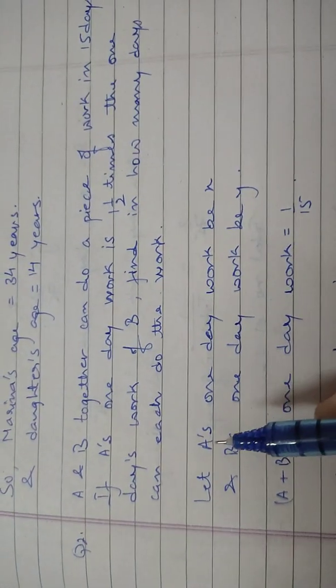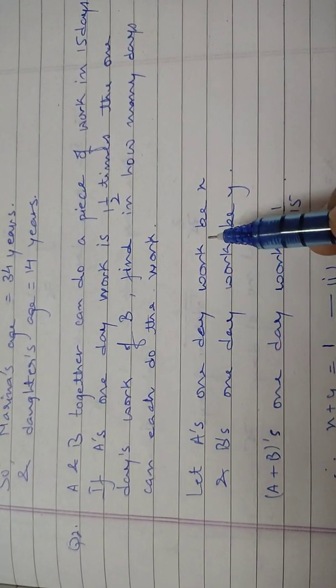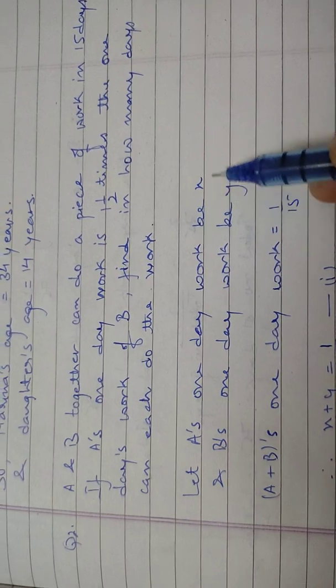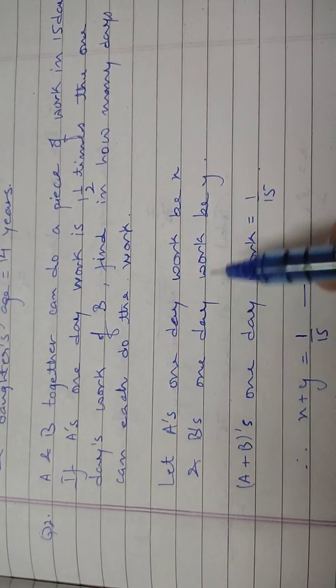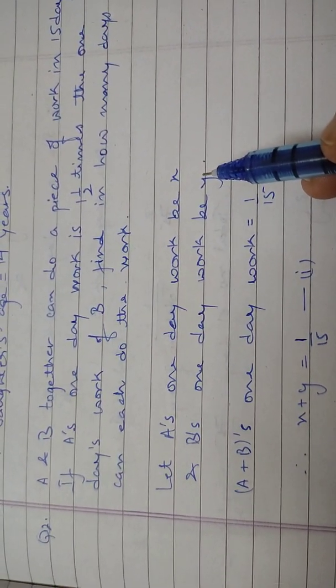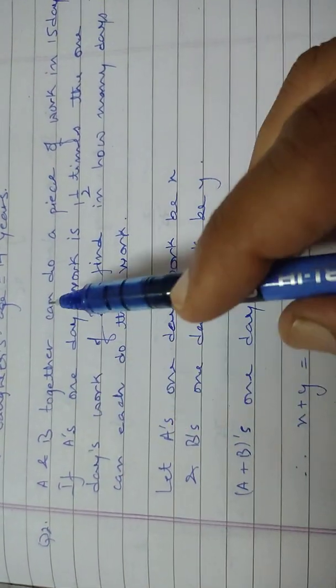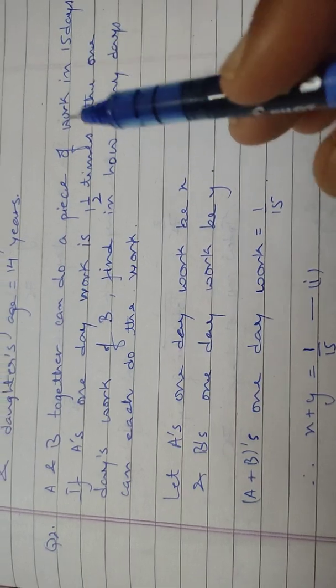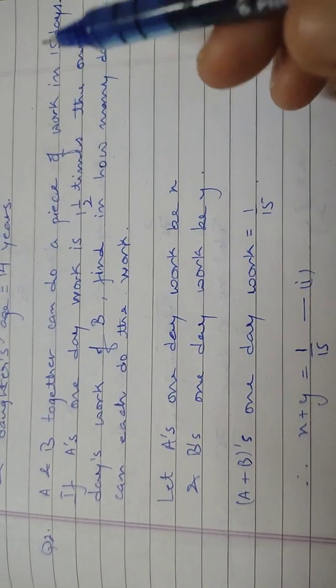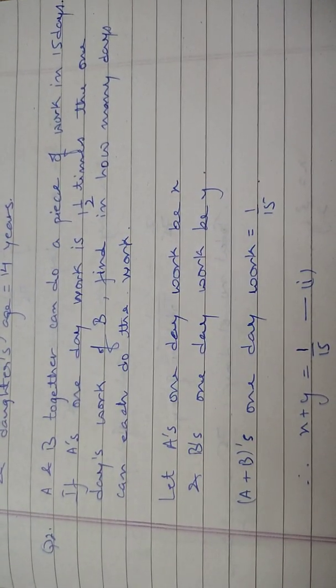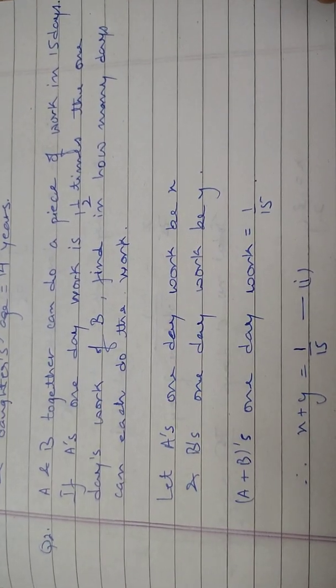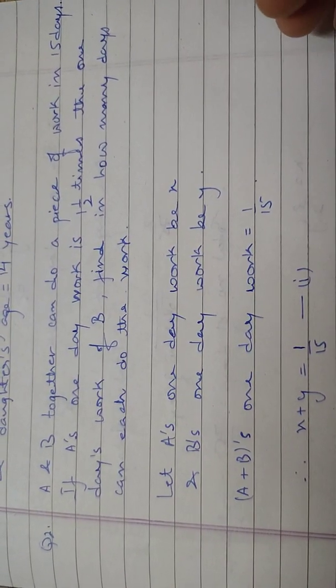So what I have done over here, I have assumed A's one-day work as X, that means in one day it completes X work, and B's one-day work as Y, that means B completes Y work in one day. Since it is given that A and B together can do a piece of work in 15 days, that means whenever we are provided with the number of days work of any person, then the one day work done by that person will be 1 upon the total number of days.